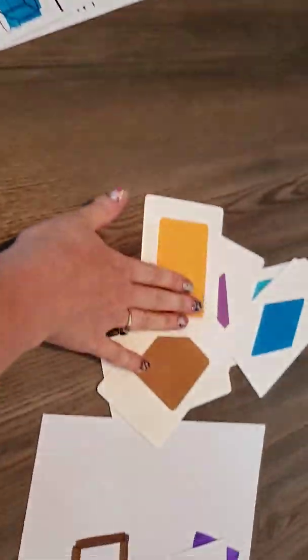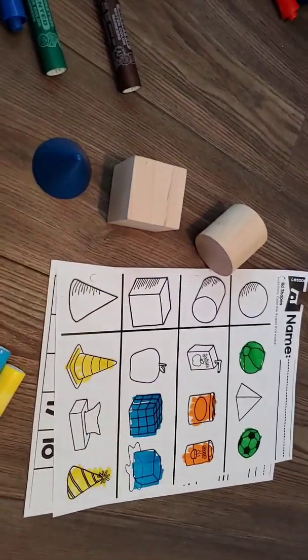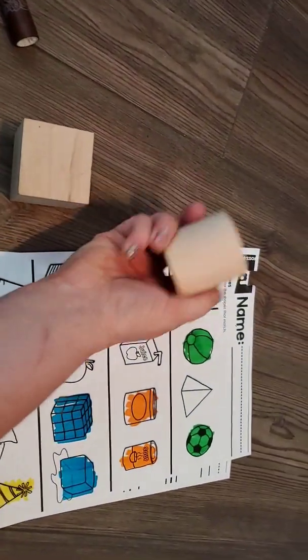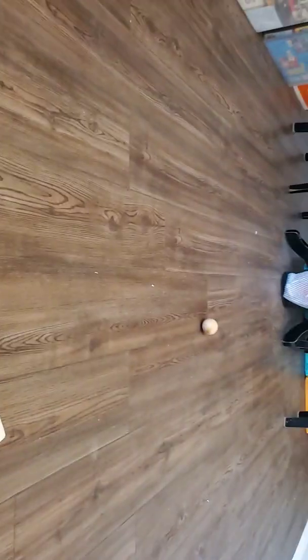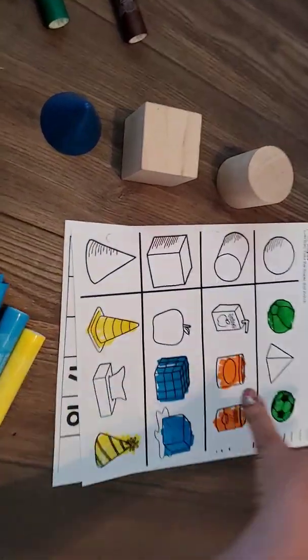So 2D, 3D, 2D, 3D. I hope you guys had fun practicing with your cone, your cube, your cylinder, your sphere, and those are 3D shapes. So I will talk to you later, guys, about other things.